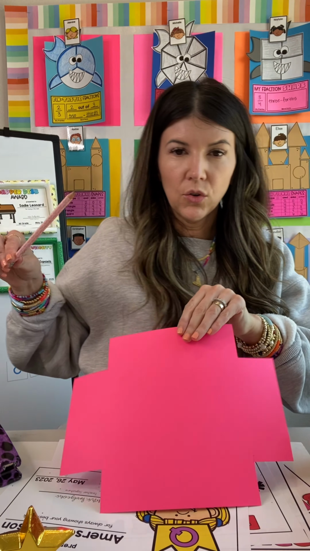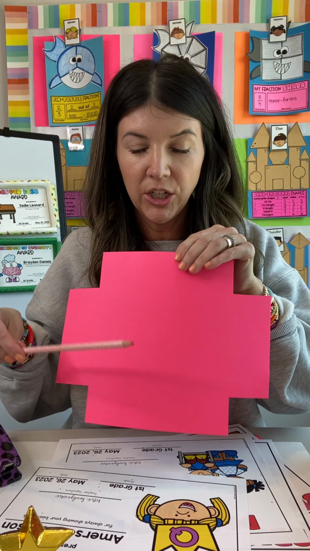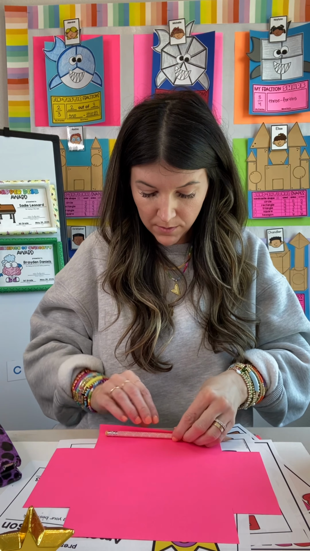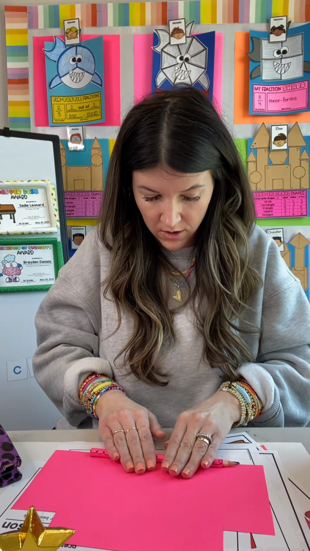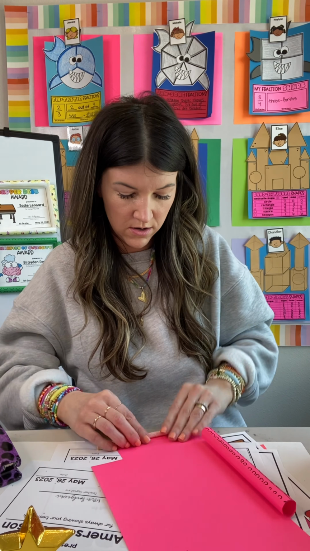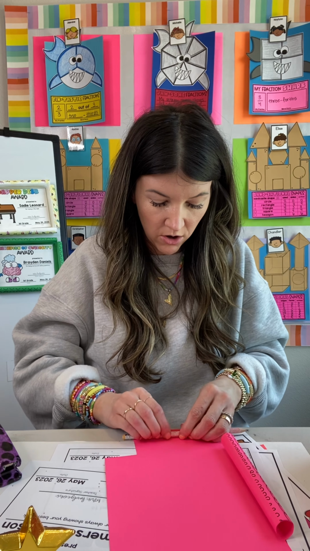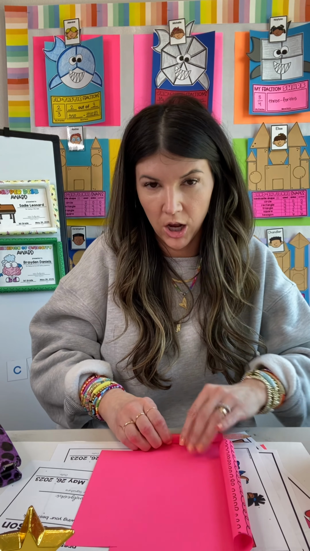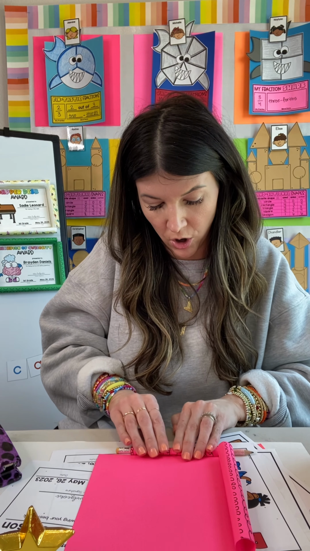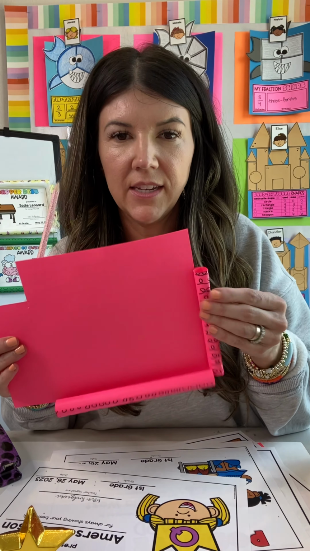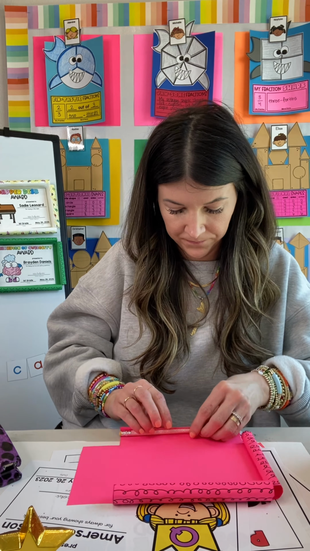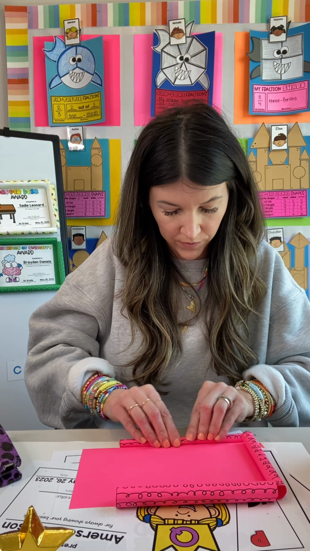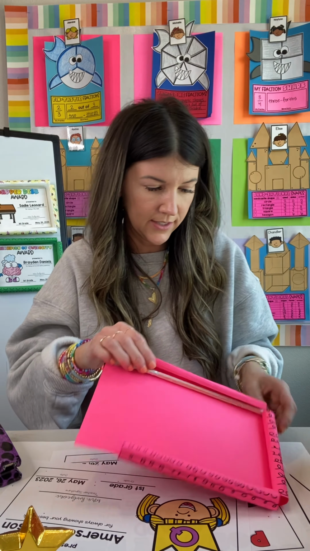So you're going to flip this over, on the side that doesn't have any doodles on it, take a pencil and roll it up. We're going to roll up each end. You could glue them down if you wanted to. I like them not glued because I think it leaves them more fluffy, a little bit more 3D. So I'm just going to roll these up like so.